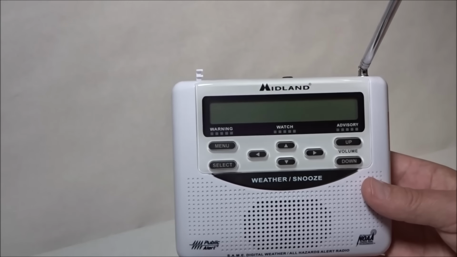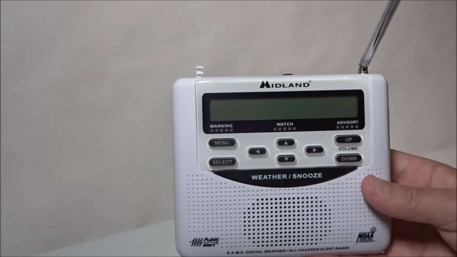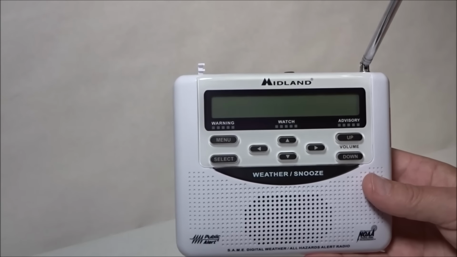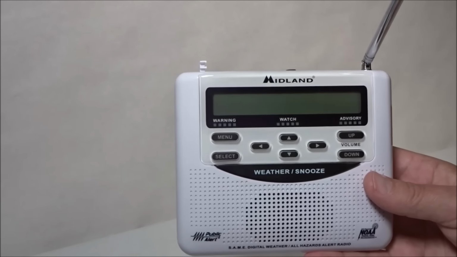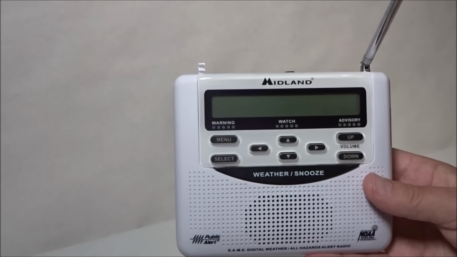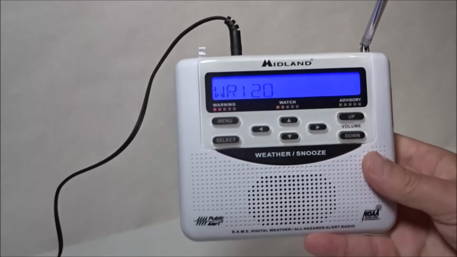And I'm also going to show you how to set up the alert type. There are three options available. One is an actual voice. I'll show you how to set that up. Or if you want to hear just an alert tone, I'll show you how to set that. And if you want to see it simply on the display, I'll show you how to do that. So let's just power it up, and after a brief moment, we'll get started.